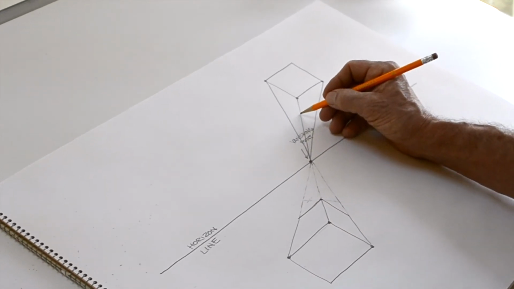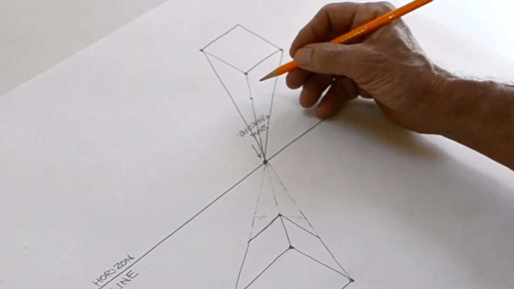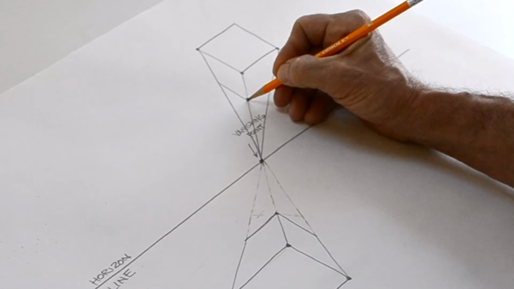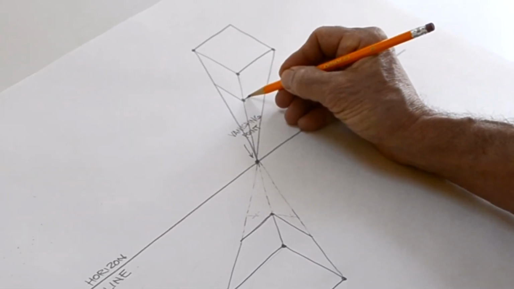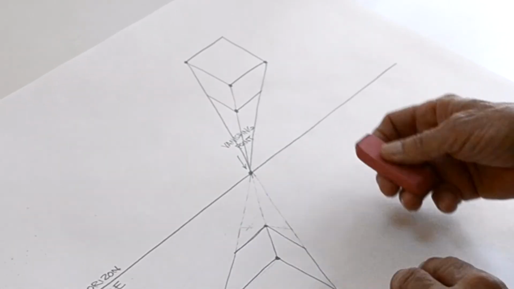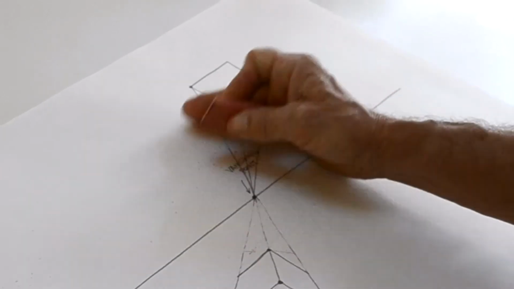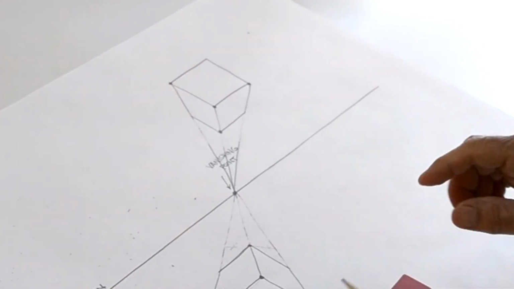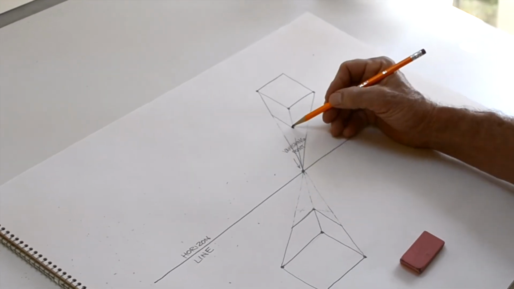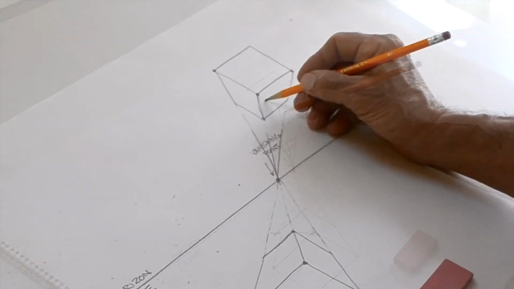Now we're going to select a point along this center line. And from this line to this line, we're going to create a vertical. And from this line to this line, we're going to create a horizontal. And now we have another box that is in one-point perspective. Now you're going to notice something. This box, we can see the bottom of it.